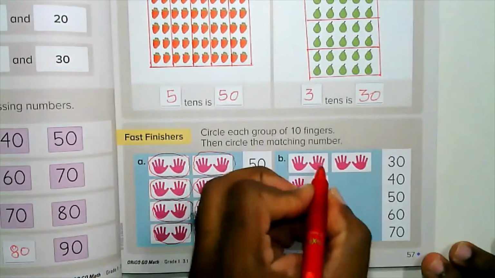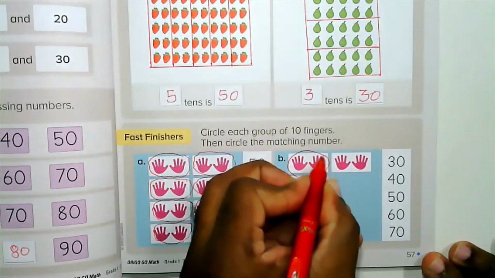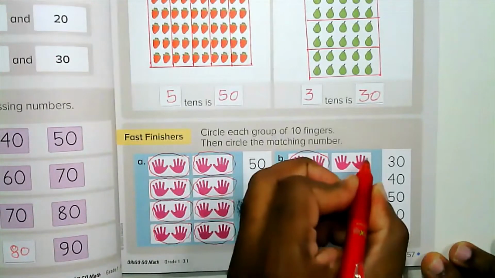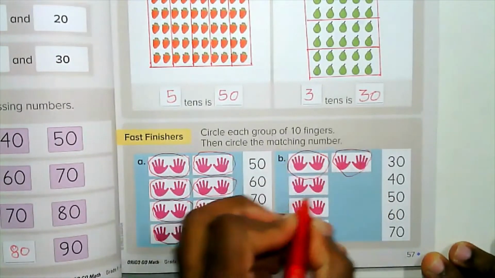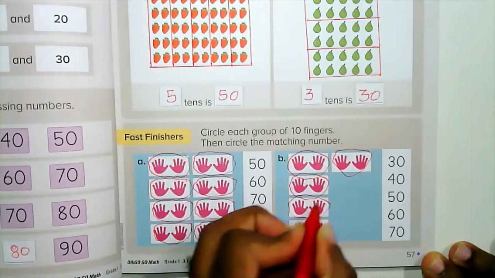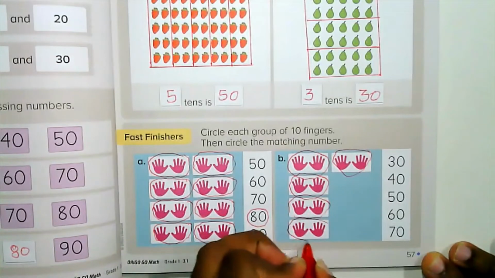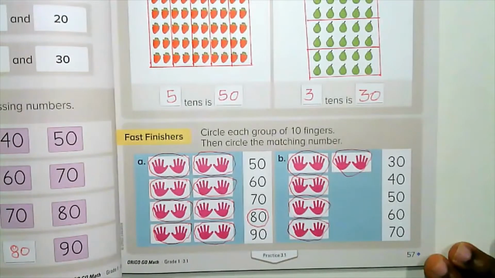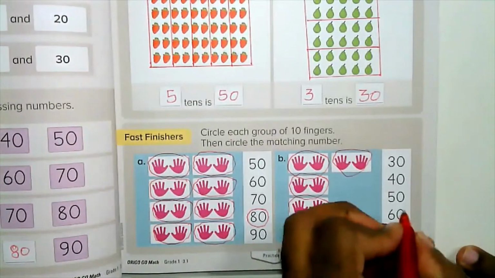Part B. 1, 2, 3, 4, 5. 5 tens, which is 50.